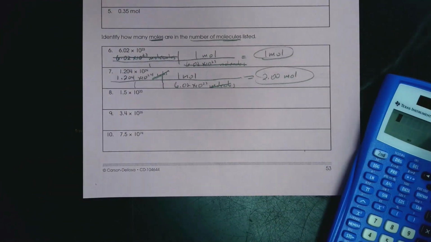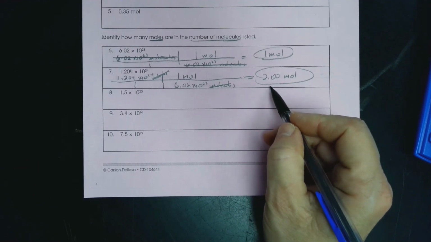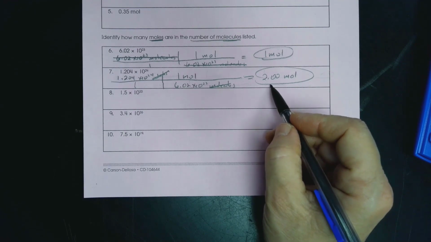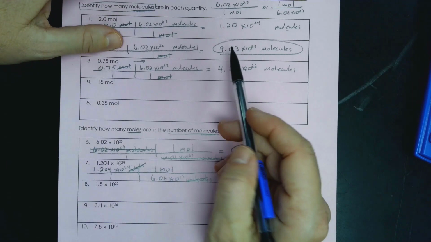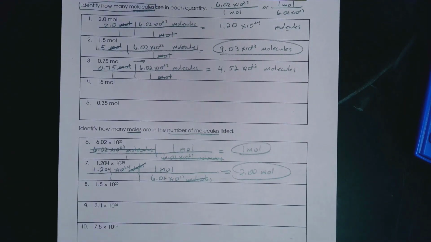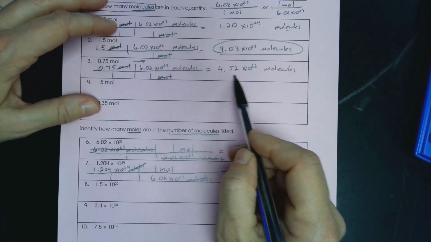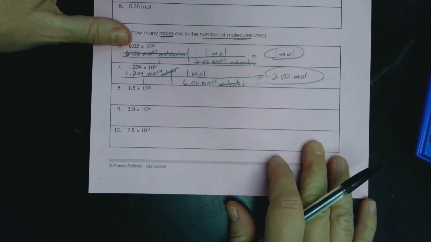Now, you guys, if we come up with reasonable numbers like 2, you don't have to put this into scientific notation, okay? So just know that if it's a number like this, I'm not looking for scientific notation. On the other hand, if it's a number like this, 4.52 times 10 to the 23rd, yes, I'm looking for scientific notation. Otherwise, you're going to have to end up writing 452 and 21 zeros. Nobody wants to see that. Well, at least I don't.